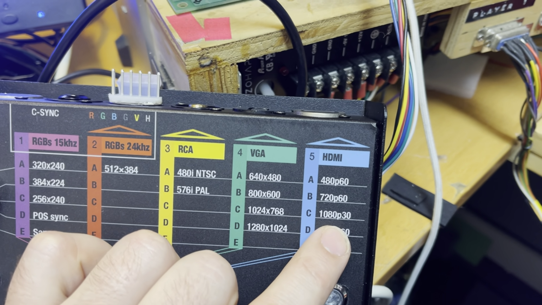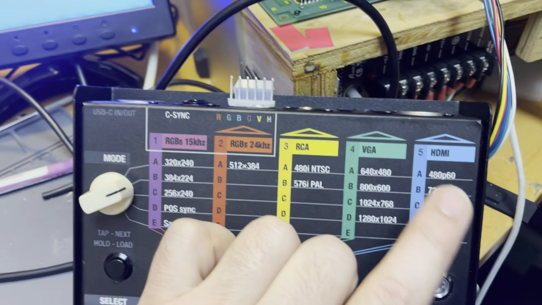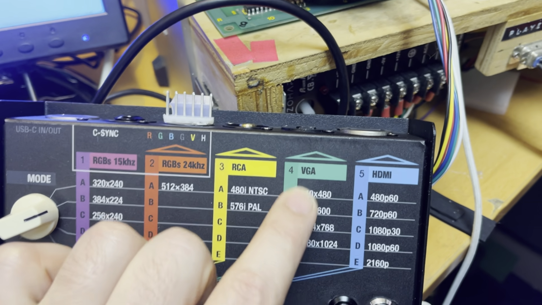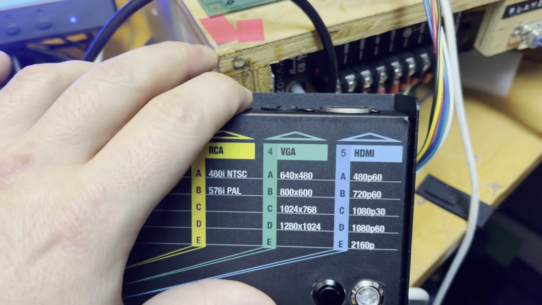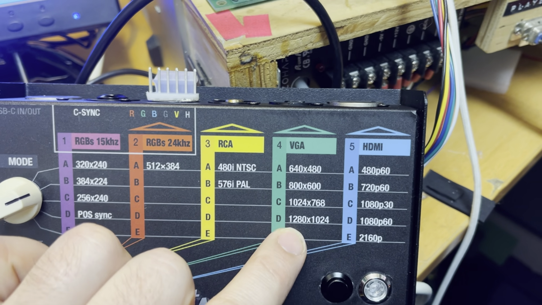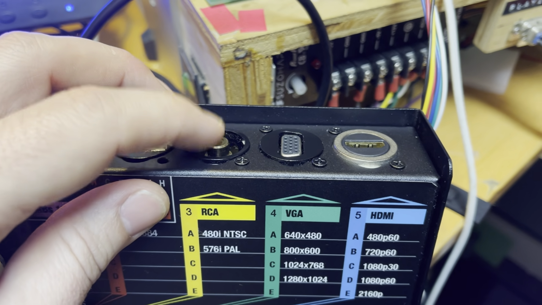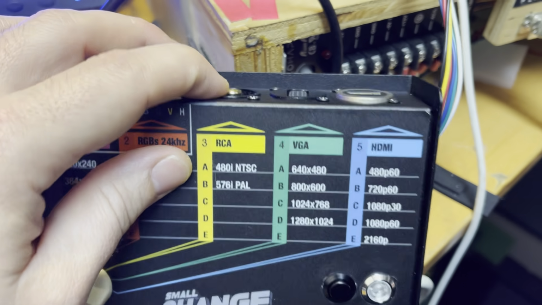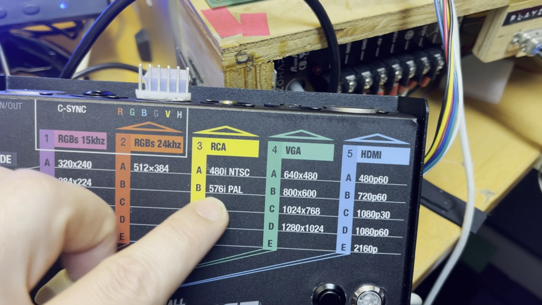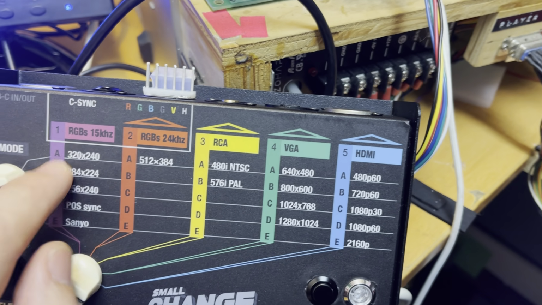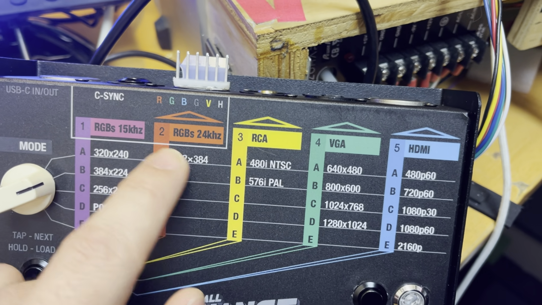I included 1080p 30 frames per second because sometimes I need that sometimes. Anyways, then we have our VGA over here coming out of a VGA port, and some standard VGA resolutions over there. Then RCA, composite video out of this RCA jack right here, and I have a setting for both NTSC and PAL outputs there. And then these two columns here are my RGBS combined sync settings.